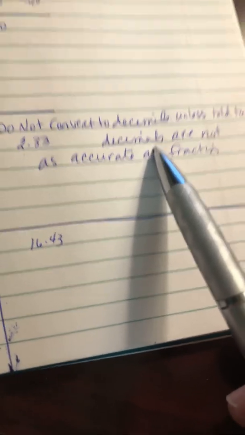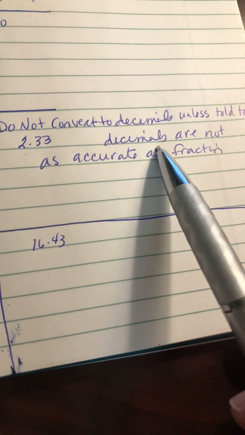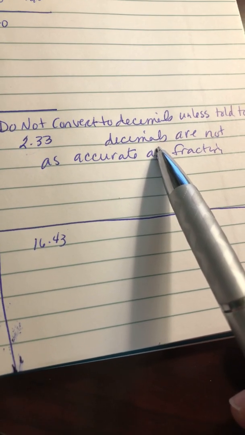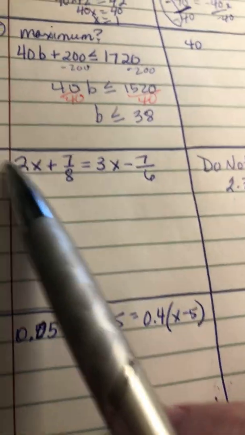And it's going to be really intense in Mod 4. We're going to use fractions a lot. So now is the time to get lots of practice with it. So we're going to keep them in fraction form.